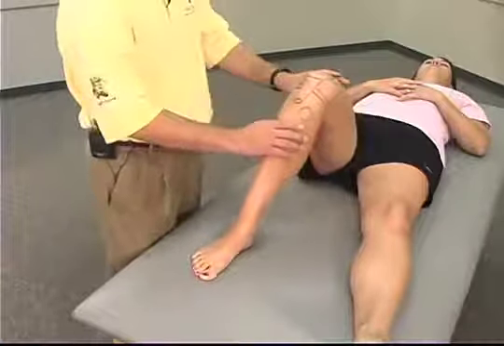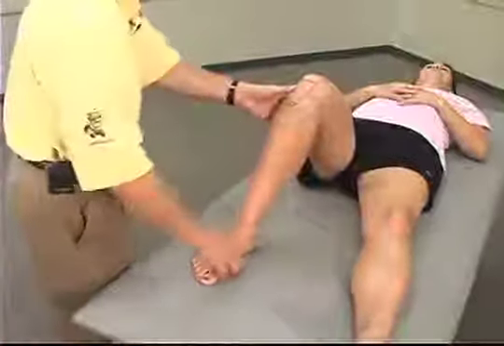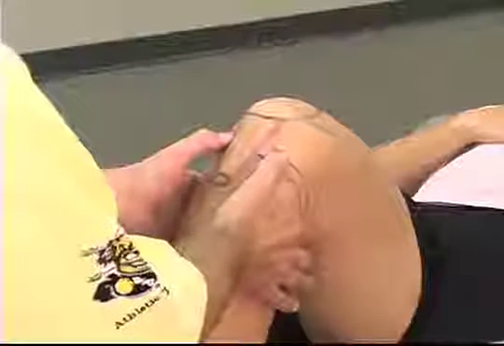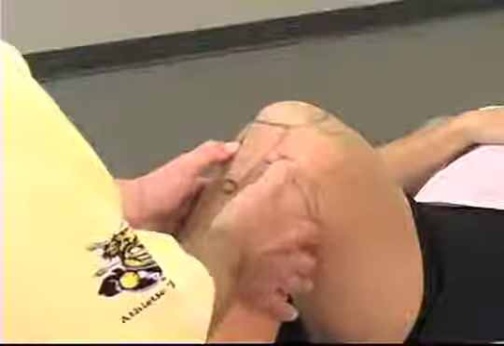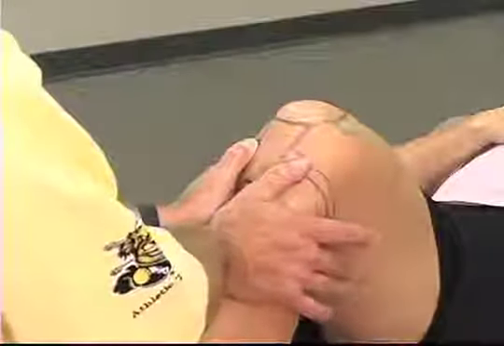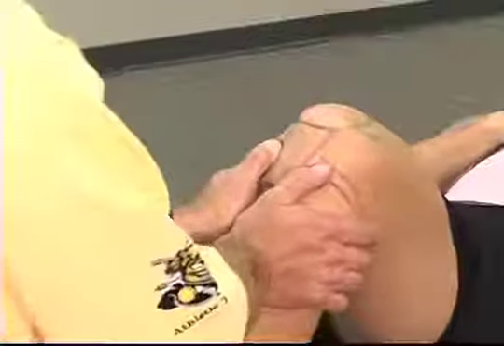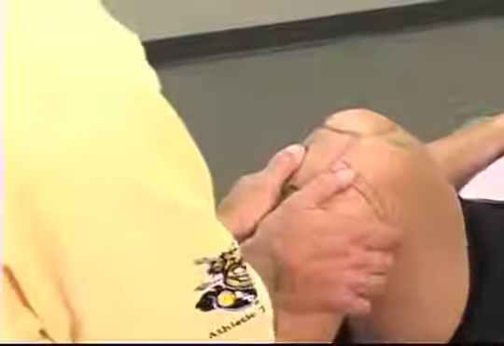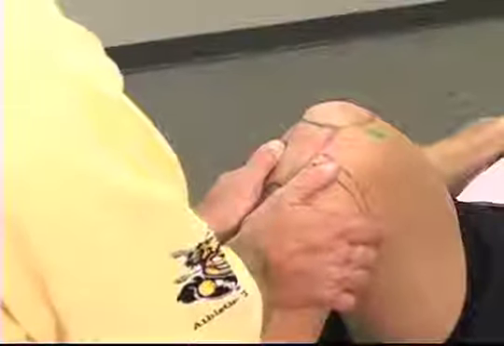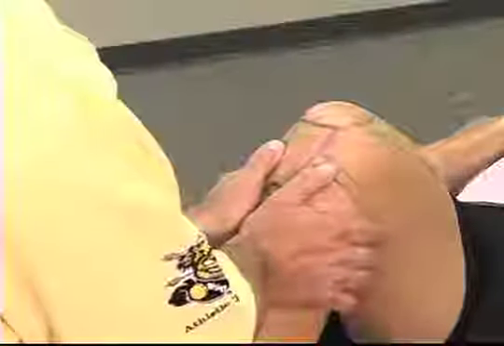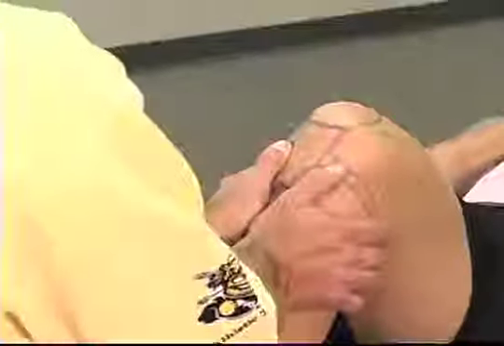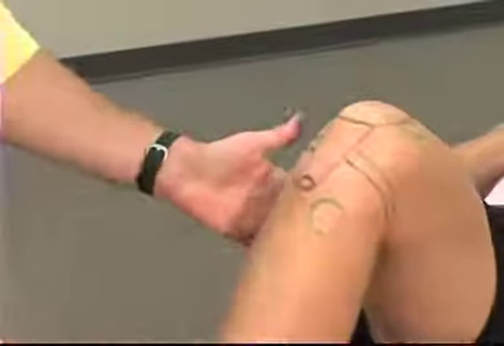The other way to test that is to sit on their foot, put your thumbs on the top of the tibia on the joint line, put the palms of your hands on the tibia, and push backwards. And that should not move backwards but a couple of millimeters at the most. Again, always comparing to the opposite uninjured knee. And that's a posterior drawer for posterior cruciate ligament stability.